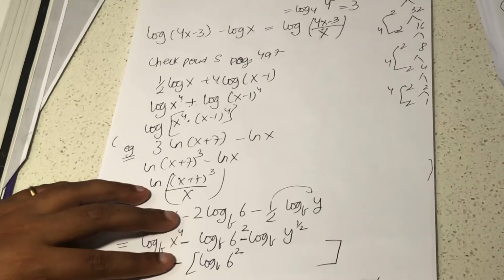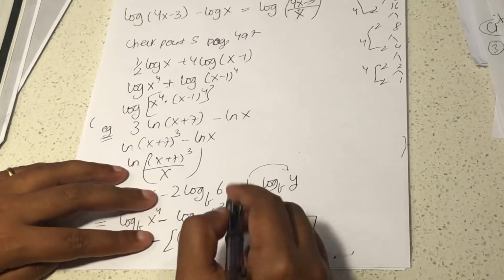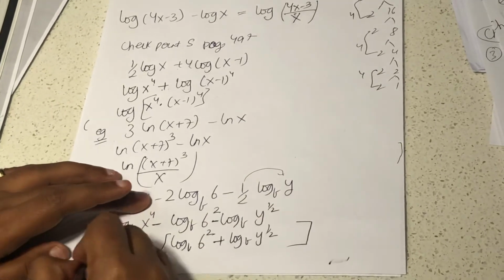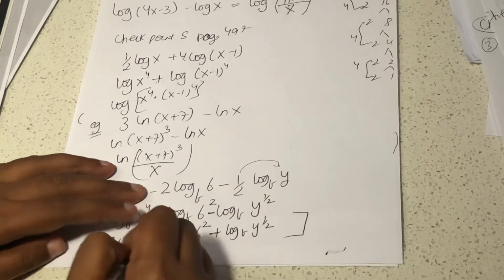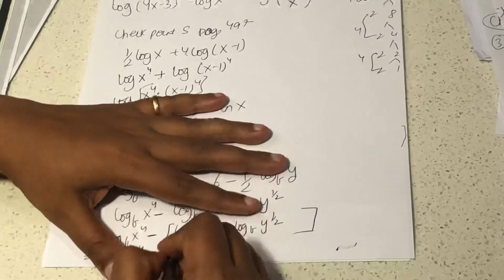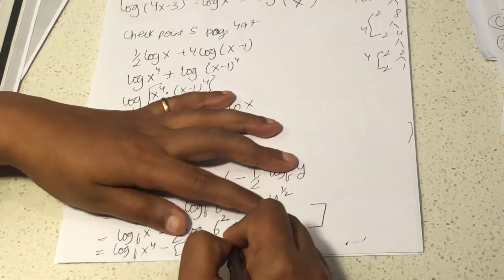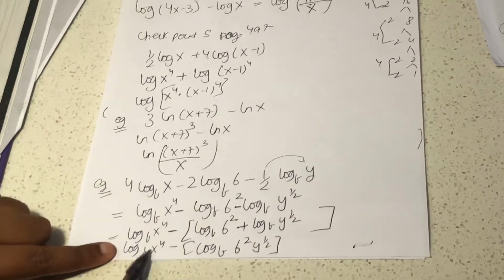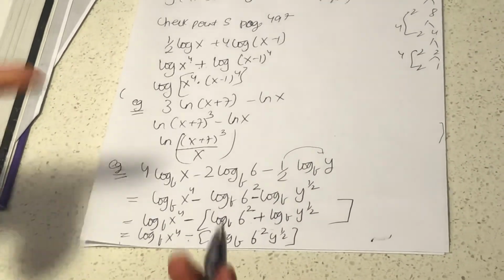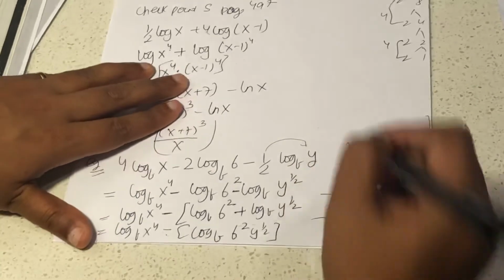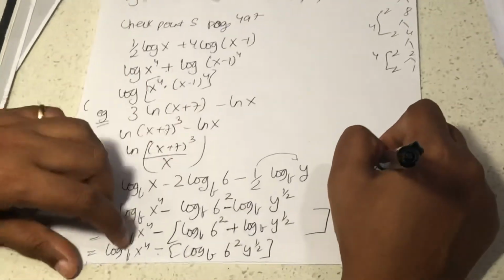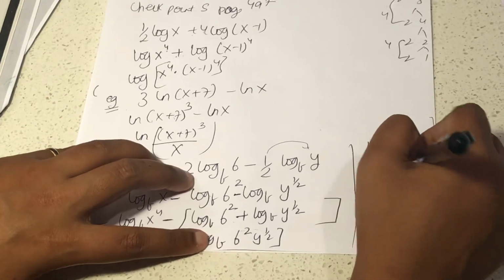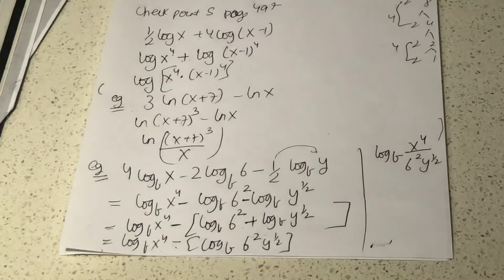What happens in the other case? If I take out the minus sign from here, I'm left with positive. Now you know positive changes into addition. So it becomes log_b of 6 squared times y to the power of 1 over 2. Now you have log_b something minus log_b something. Now you can apply the division rule. It becomes log_b, whatever is in the first one, over whatever is in the second one: 6 squared times y to the power of 1 half. That's it. That's your answer.